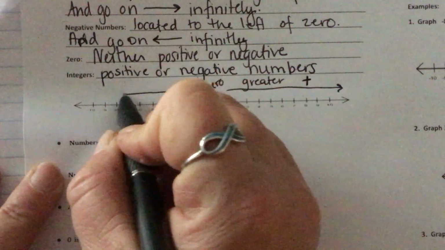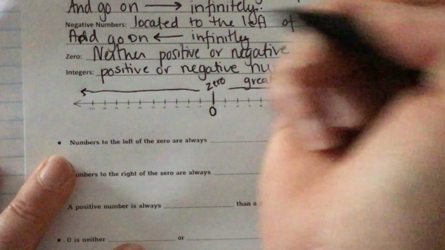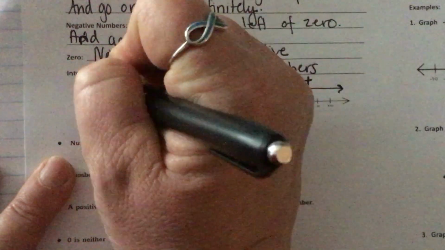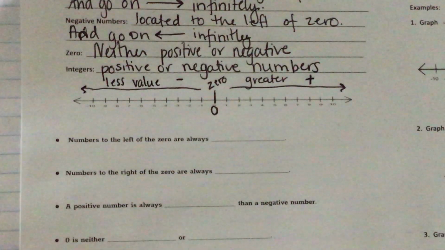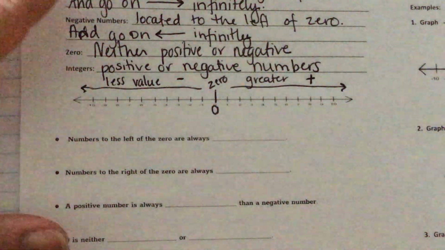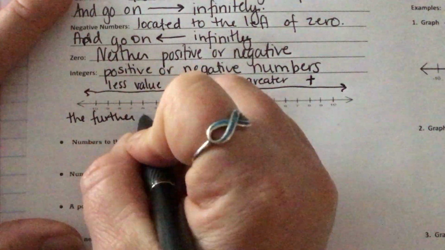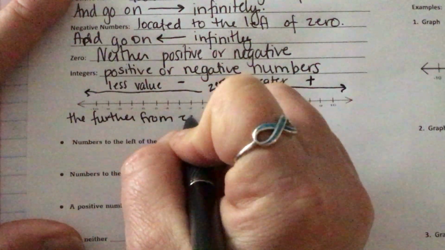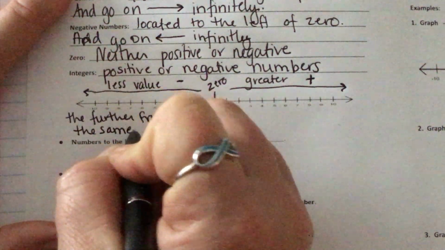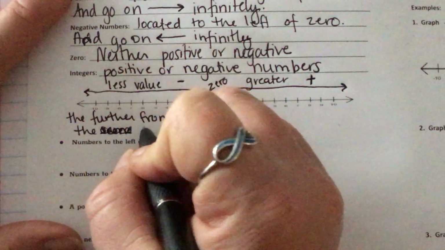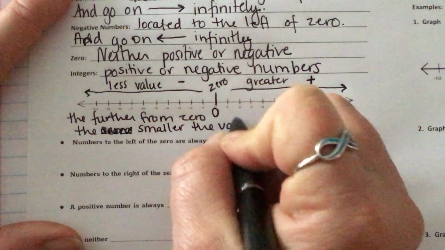All the numbers to the left of 0 are negative and have less value. And this is where the further from 0, the smaller the value.